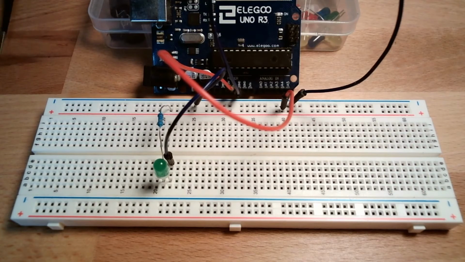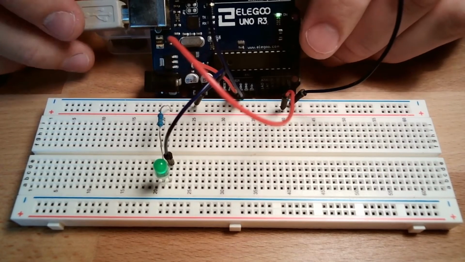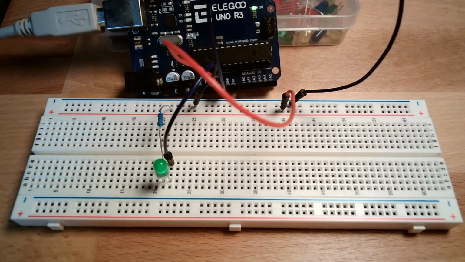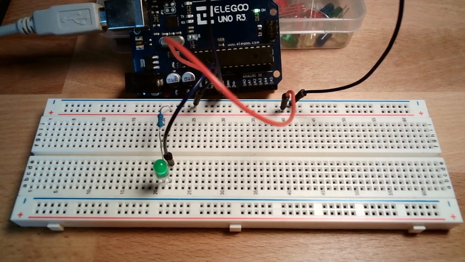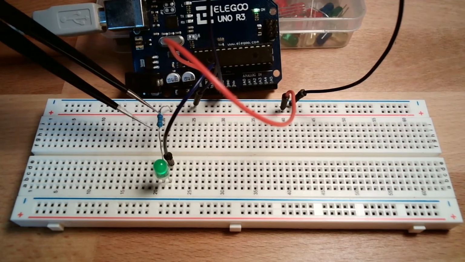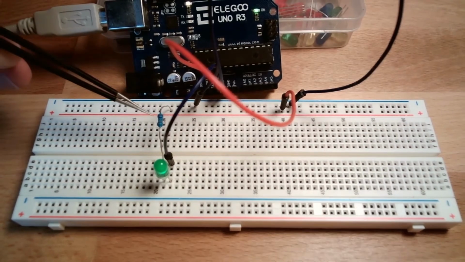How do I test it? I simply plug in my Arduino and see if this is working. Okay, it's lit up, but not very bright. Yeah, why is that? Huh? Anyone an idea what the issue might be? The issue is this one. I didn't use 220 ohms, I did use much more. You can see it on the rings.